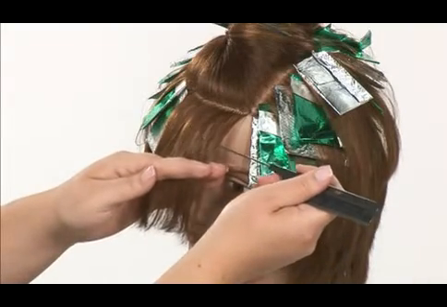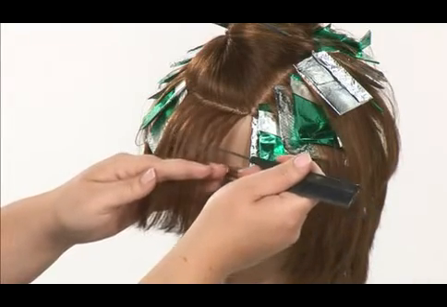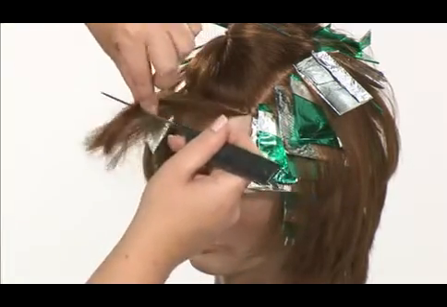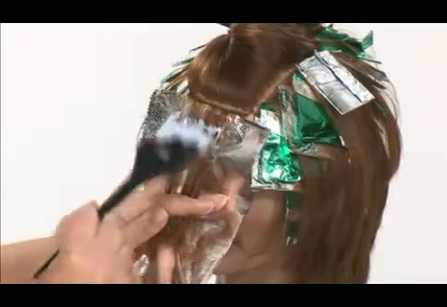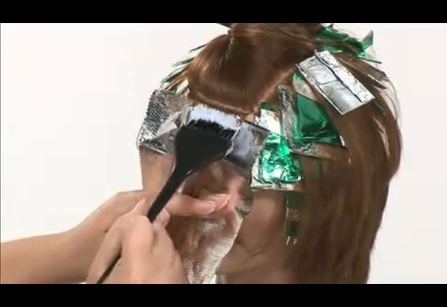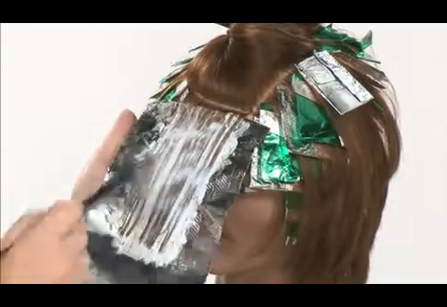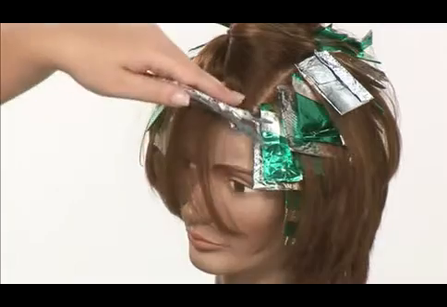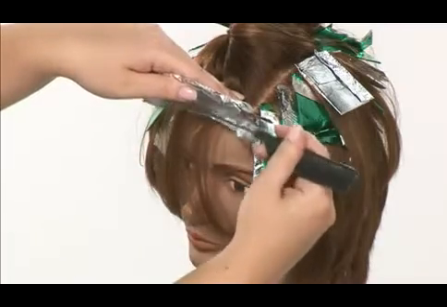Next, move to the center panel. Release a horizontal parting at the front hairline. Use the tail of the comb to weave the top strands, creating a medium weave. Lightener will be applied to the first parting in this section also. Apply lightener from the edge of the foil to the ends. Fold the foil using the same technique used at the back and sides.